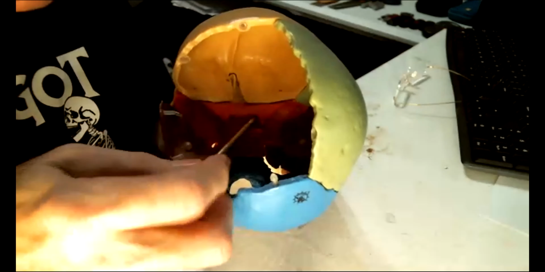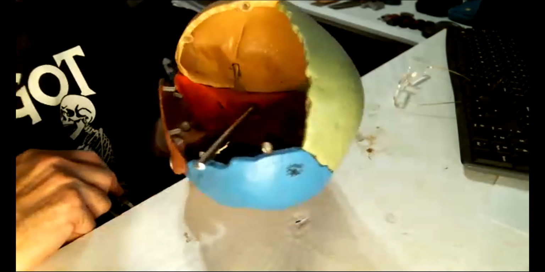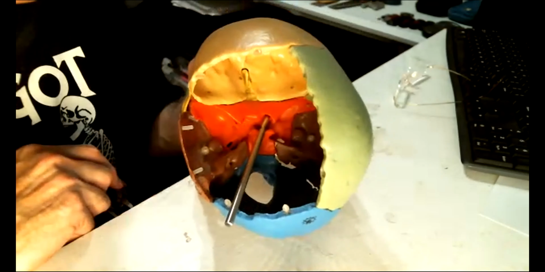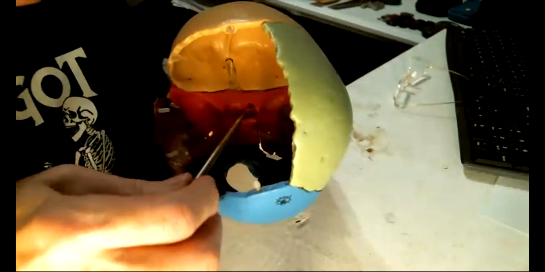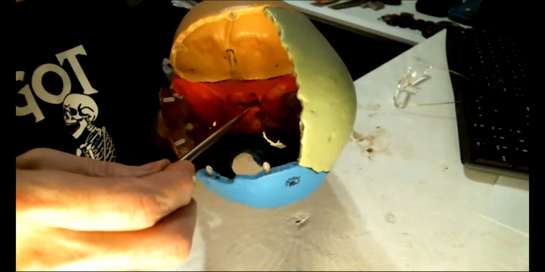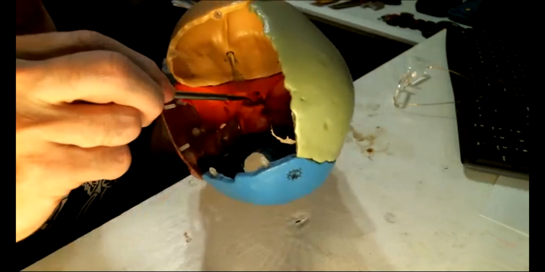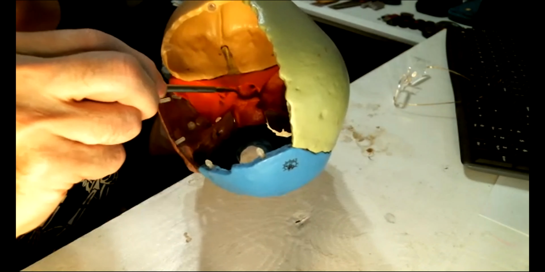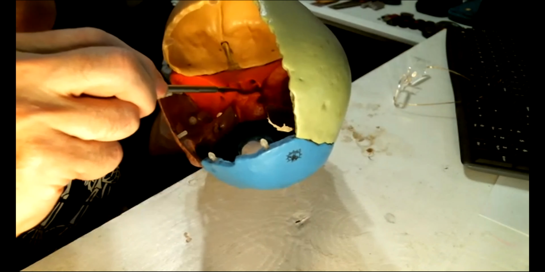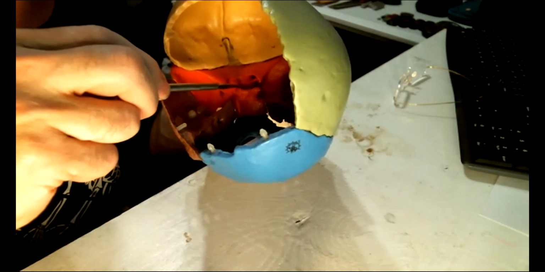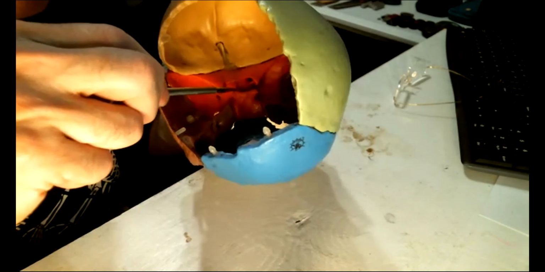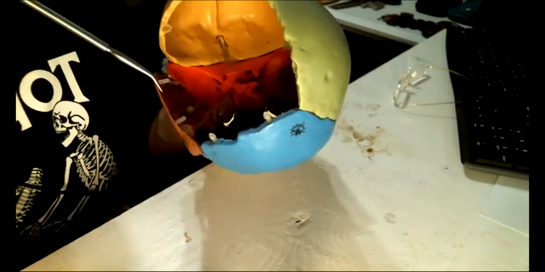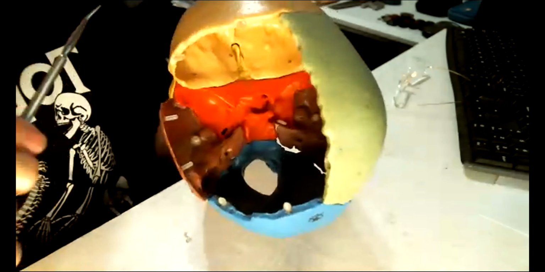And you can see the optic canal there. The optic nerve passes through there. And then the sella turcica. Let me get my pointer better. Sella turcica, and that's the hypophyseal fossa where the pituitary gland sits. So it's got a little seat in there. Remember, sella turcica means Turkish saddle.